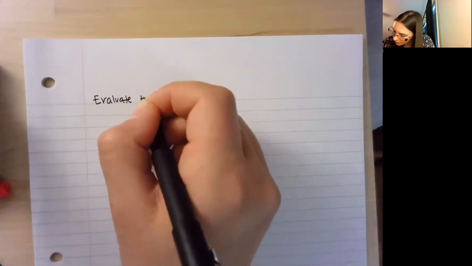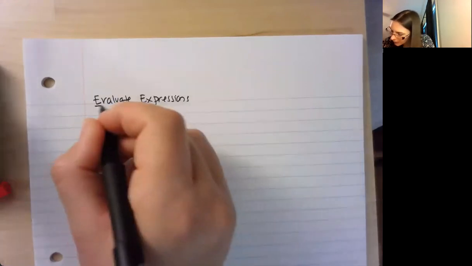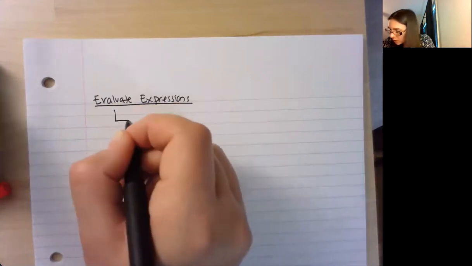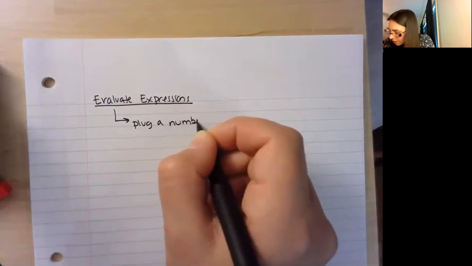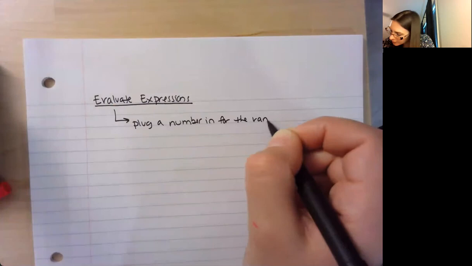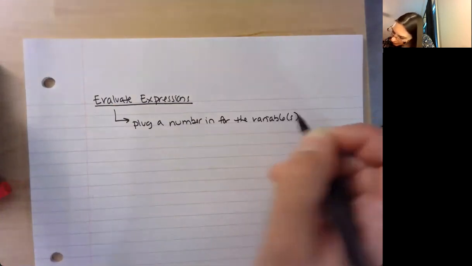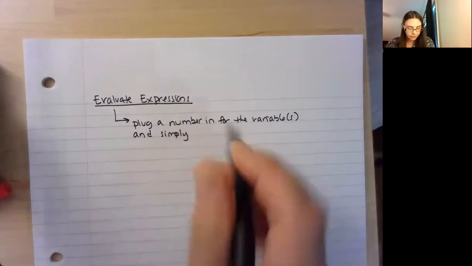Now, one thing we really like to do with expressions is we like to evaluate expressions. Now, this means what you're going to do is you're going to plug a number in for the variable or variables and simplify. So you're going to get like one number answer out.